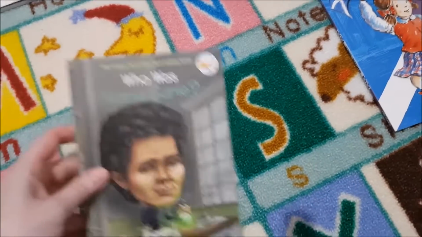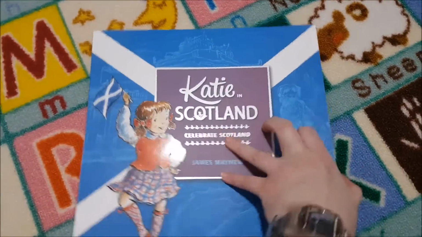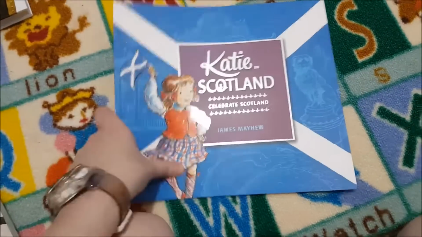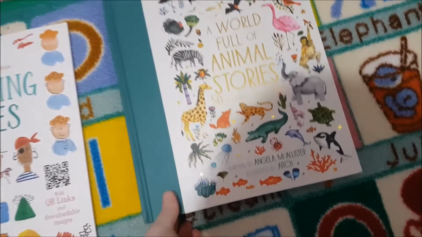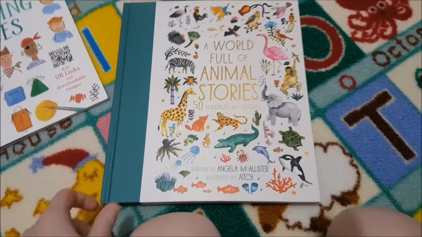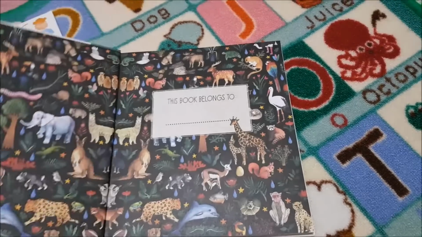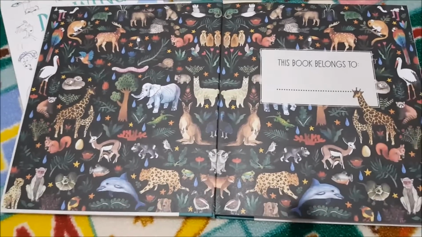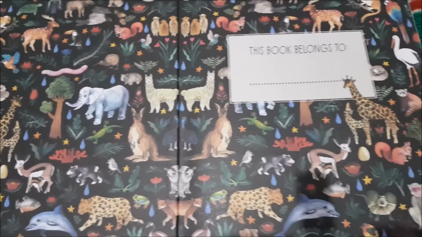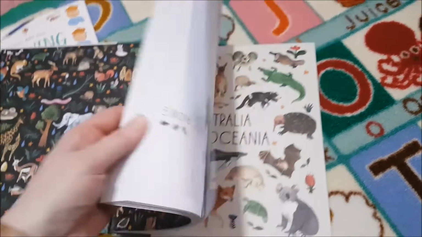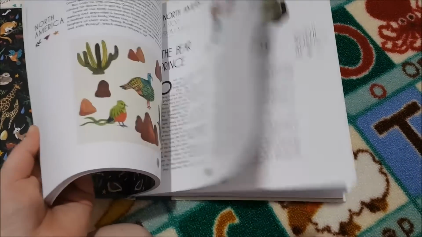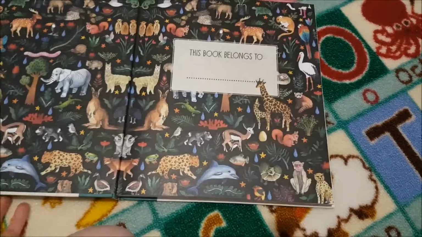I also got Who Was Marie Curie for a literature unit study for my daughter. We got Katie in Scotland. She is to go along with our history. I love the Katie books. We've got a couple of the art ones and they're just fantastic. I really like this one. A World Full of Animal Stories, 50 Folktales and Legends to go along with our biology unit and our mammals unit. Just look how gorgeous the end pages are. It's just beautiful. Lots of fun stories in there.